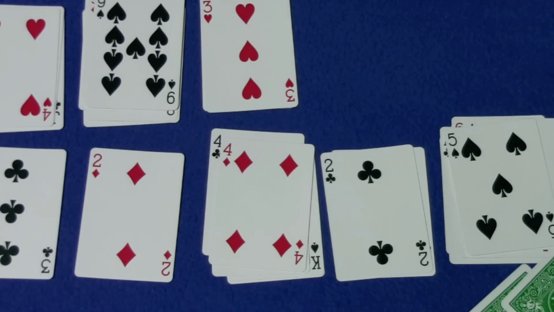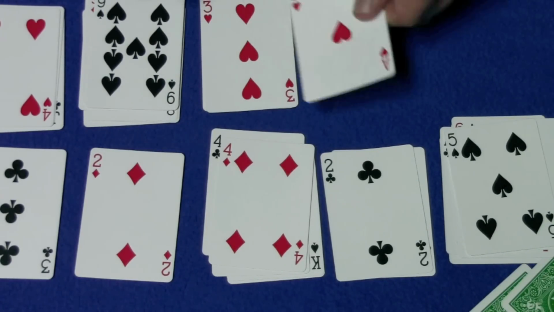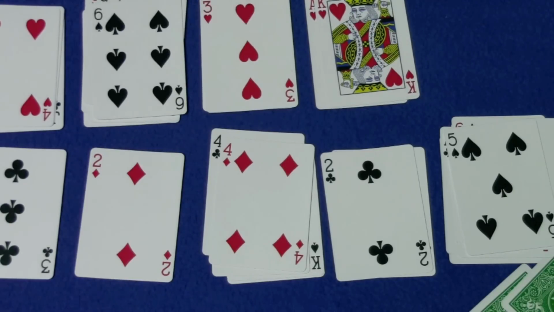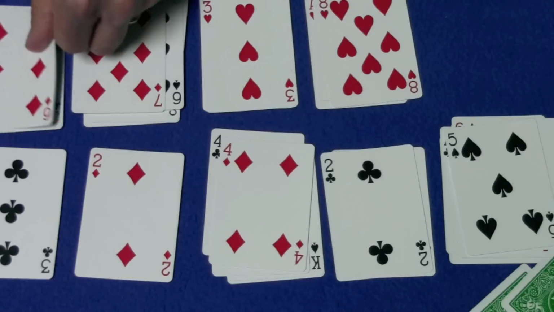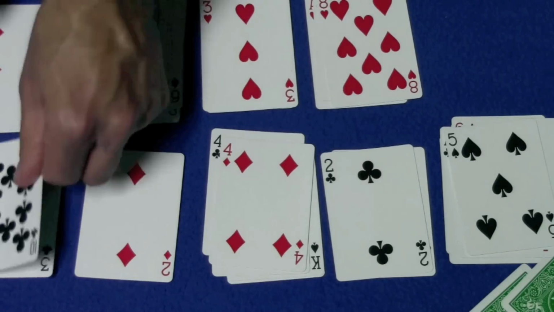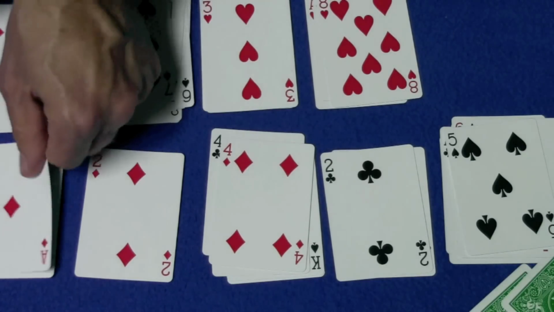We have no two cards that equal 10 here. So there's an ace. Say ace and 9 equals 10. Put a card on the king because that's 10. 6 and 4 equals 10. 7 and 3 equals 10. We could place a card on the king, a card on the 10.